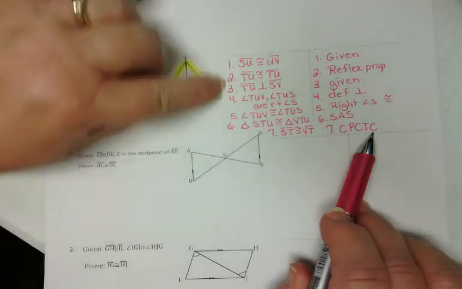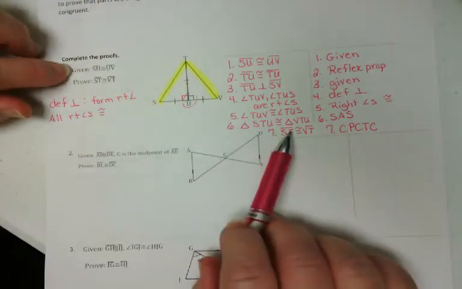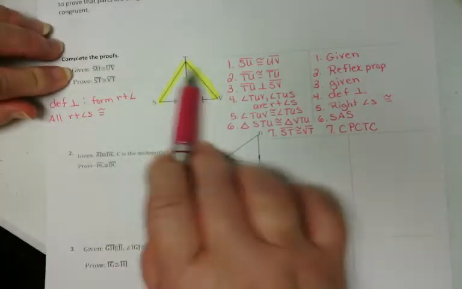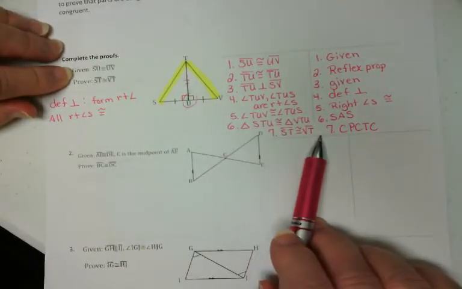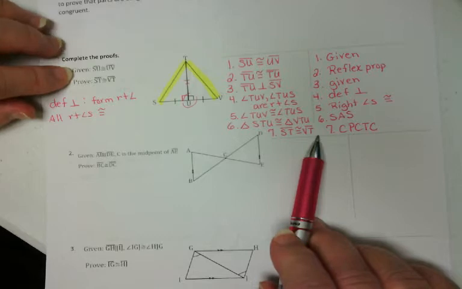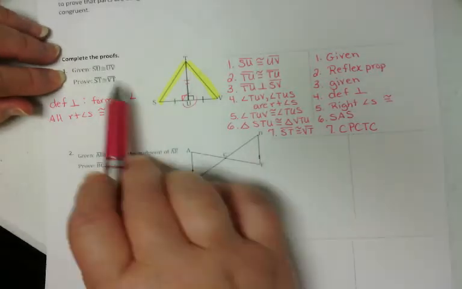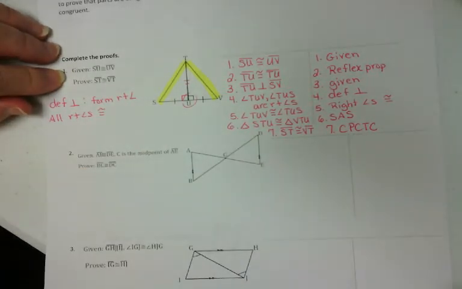So we proved that our triangles are congruent, and after the triangles are congruent, we can pick any corresponding parts and make them congruent too. And we just pick whatever parts they told us to pick in the question.